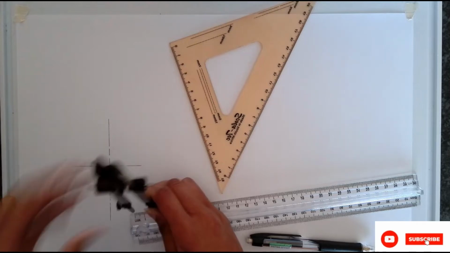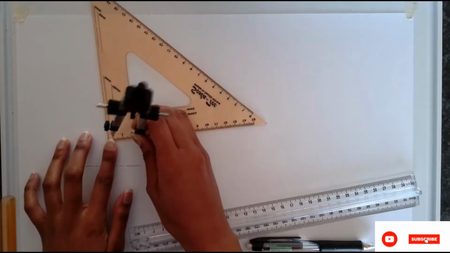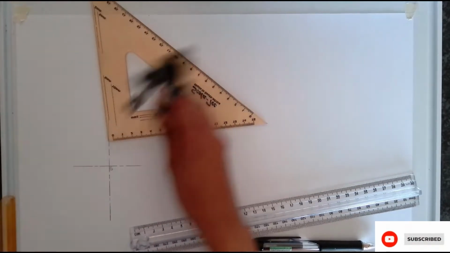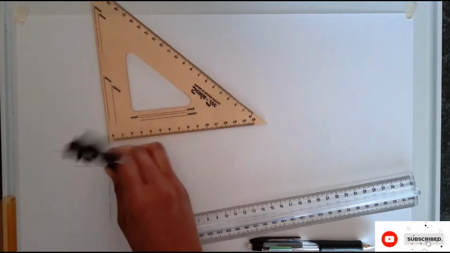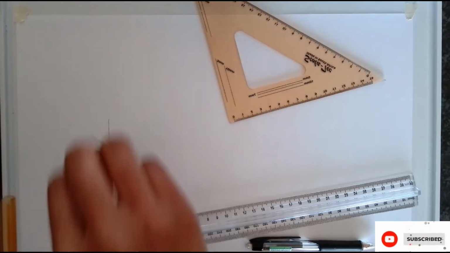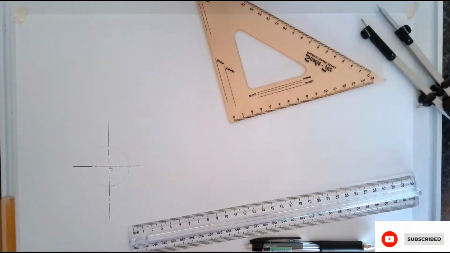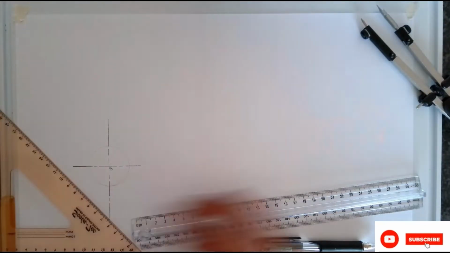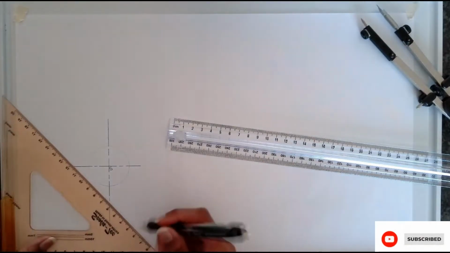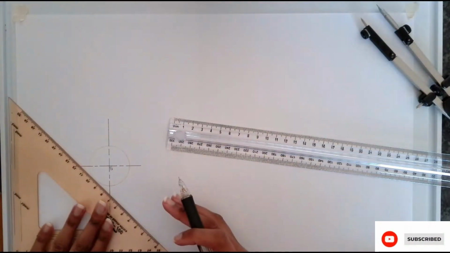Just make sure that it's sitting on 21. Then I pin it to point S and draw my circle in construction. Then I'm going to take my 45 and draw a tangent around the circle.